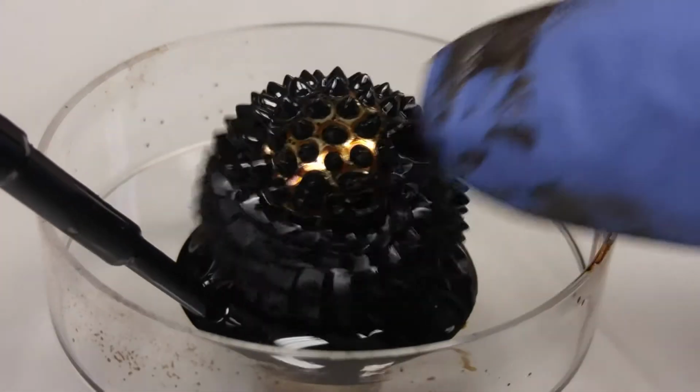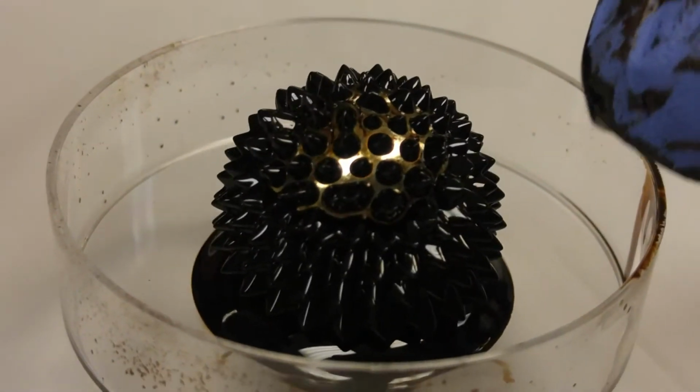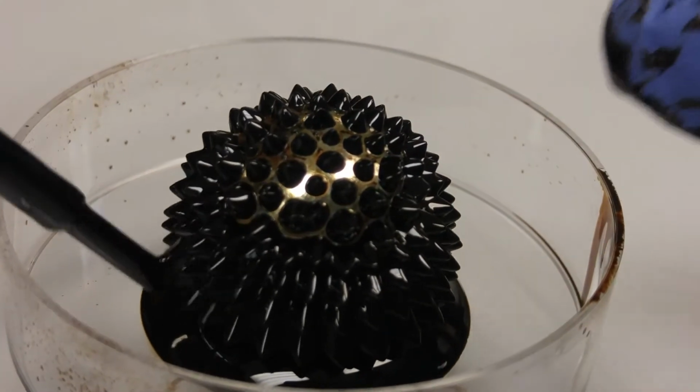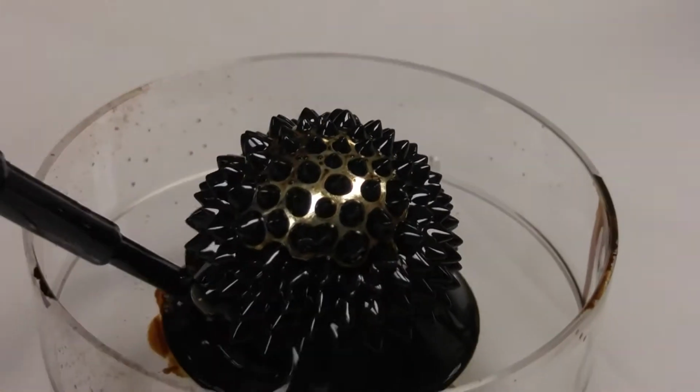Look how cool that looks. It's spiking because it's following the magnetic field coming out of the magnet, but it's also fighting the surface tension of the fluid.